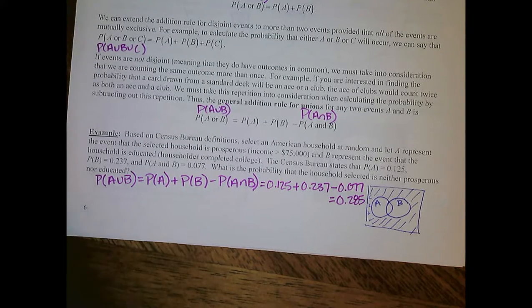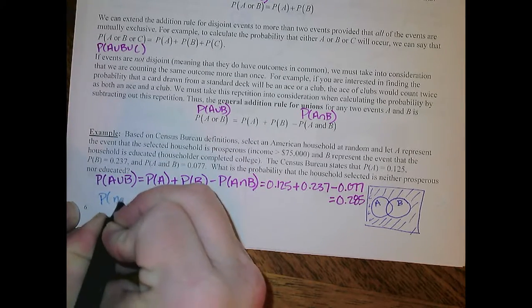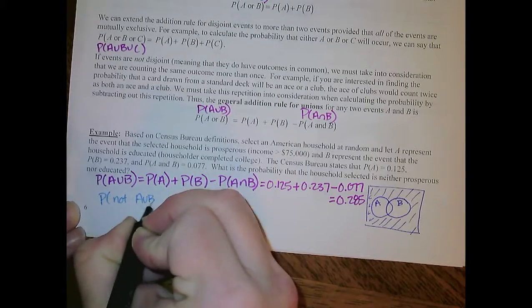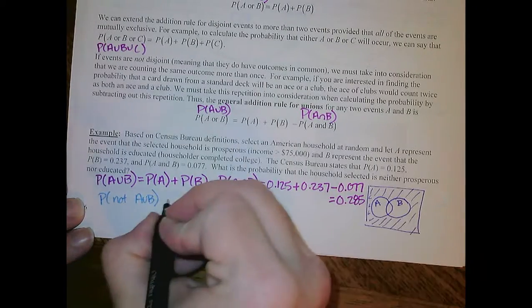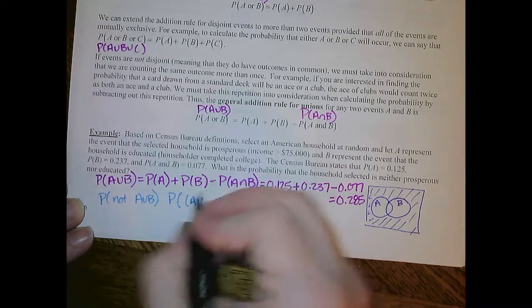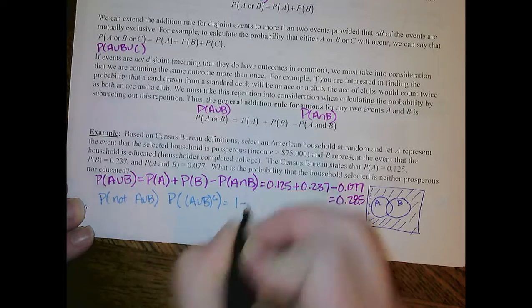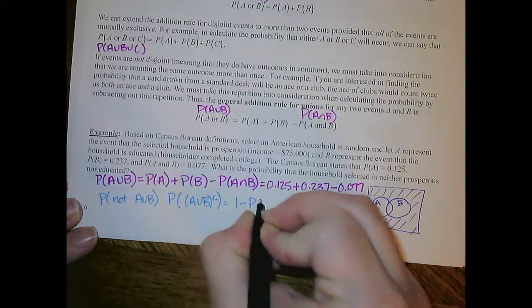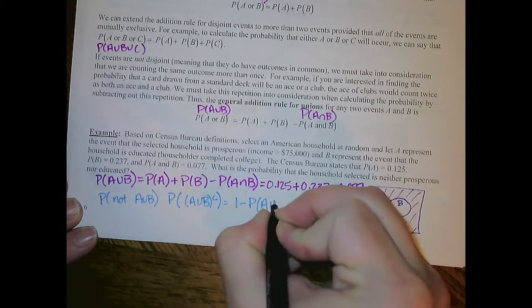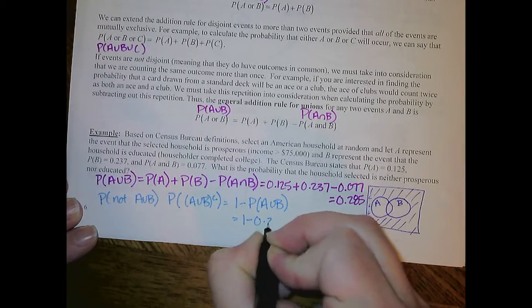Then to find the probability of not being in those, the probability of not A union B, or you could call that the probability of A or B complement, would be 1 minus the probability of A or B, which would be 1 minus 0.285.